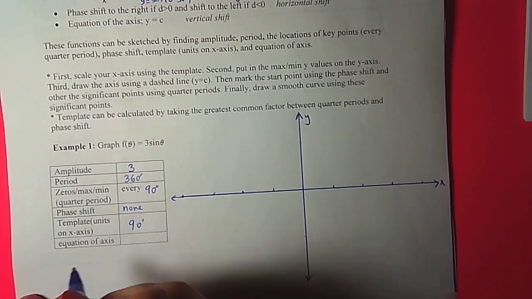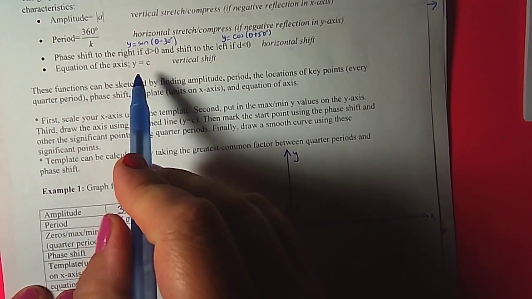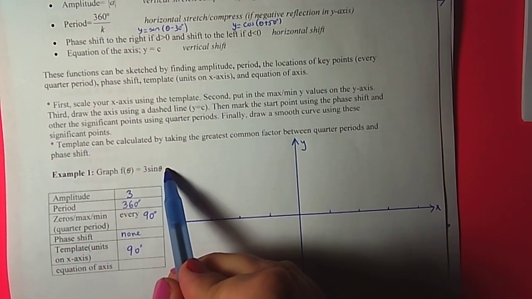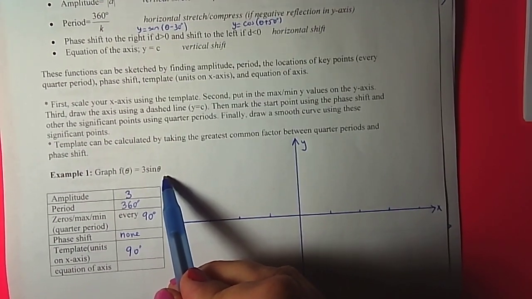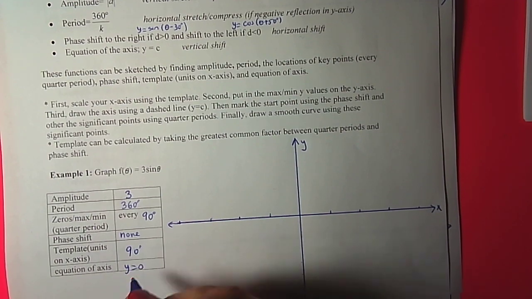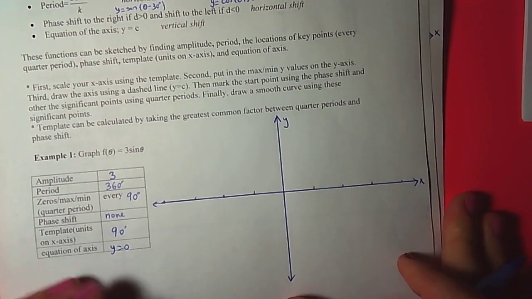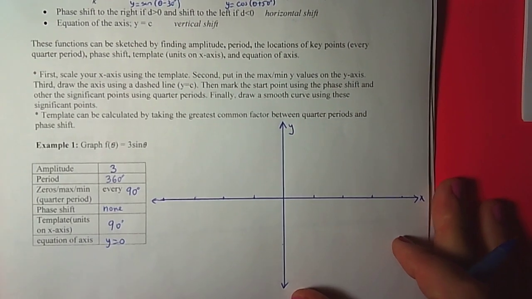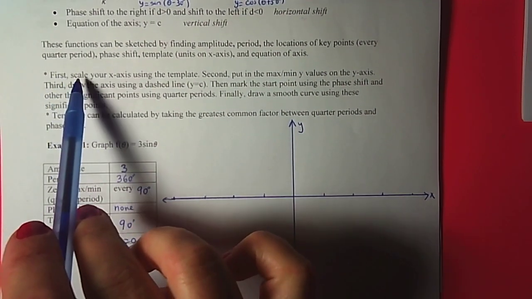Equation of axis is y equals c value. But in this case, we don't see any c, which means that c is 0. So y equals 0 is the equation of axis. So again, we can follow these steps to sketch it.